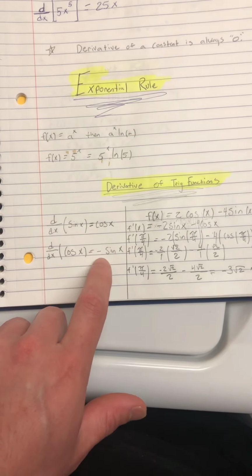So then you'd find the values of sine pi over 4 and cosine pi over 4, and multiply those by what they're being multiplied to. So it'd be negative 2 times radical 2 over 2 minus 4 times radical 2 over 2. After some math, you'd get negative 3 times radical 2.